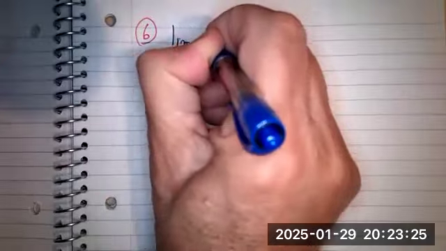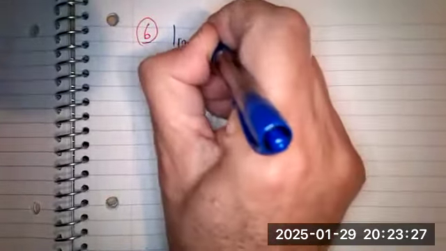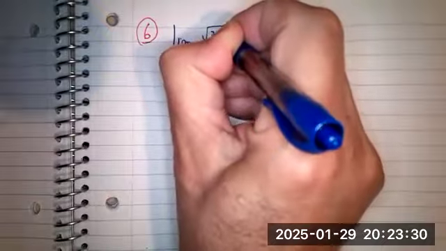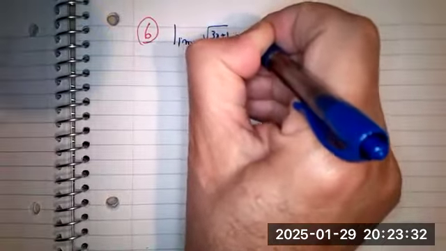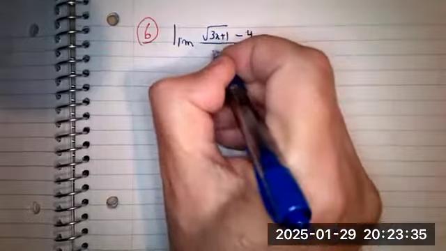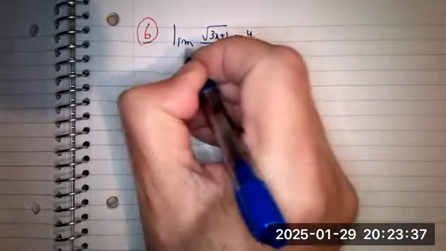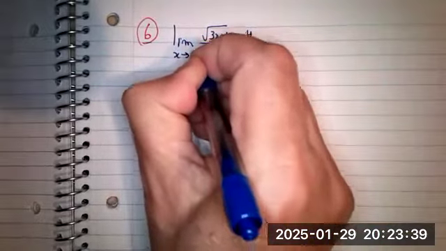What number is it? Number 6. I told you should have 12 problems. That's a 6. We have 6 more. So let's do this one and we do the rest next time. Look at this. See what is special about this one. You want to find this limit: the limit of radical 3x plus 1, minus 4, divided by x minus 5, as x goes to 5.